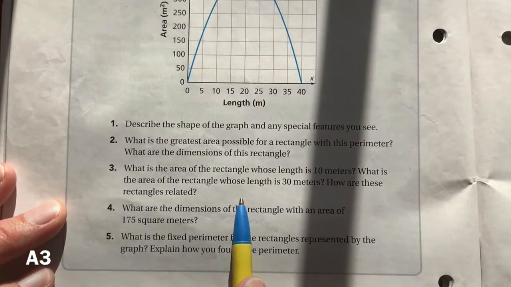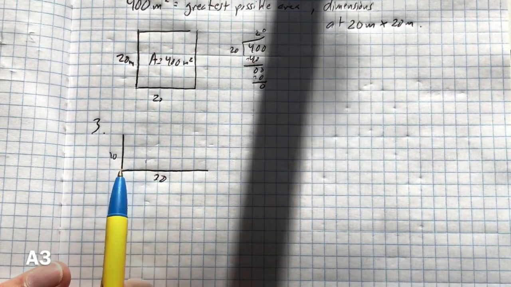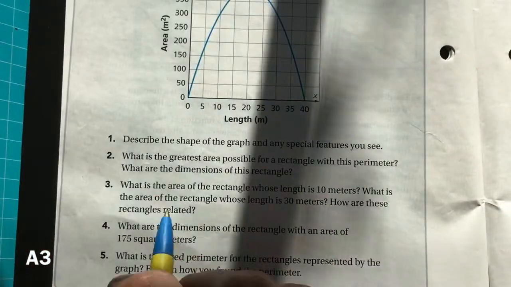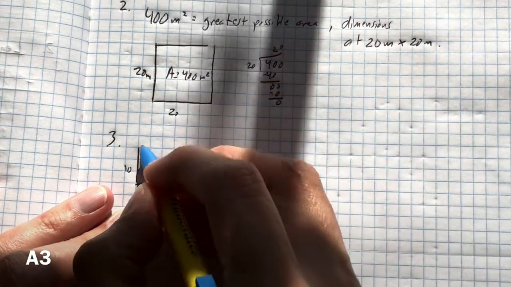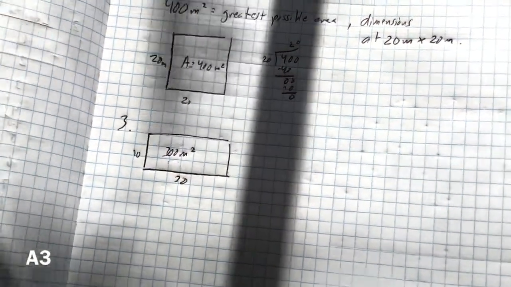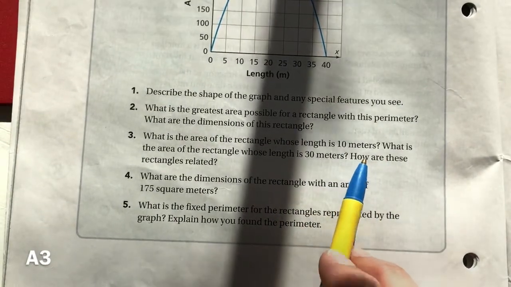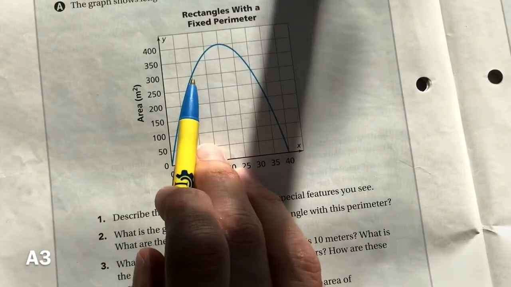So how are these guys related? That's our next question. How are these rectangles related? So with that side of the length being 10 and the other being 30, that means that the overall area in this case would be 300 meters squared, as we saw from before. If I go up to the 10, it'd be 300, and I go up to the 30, it'd be 300 as well. And you can see that if we actually had this rectangle with those measurements, we would get that particular area in this case. So how are these guys related? Well, they're related because they make the sides of a rectangle that has that area of 300 meters.